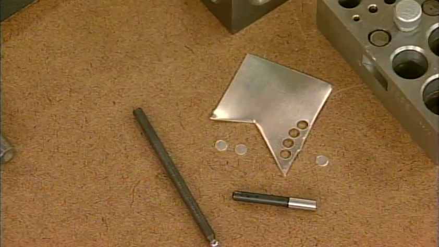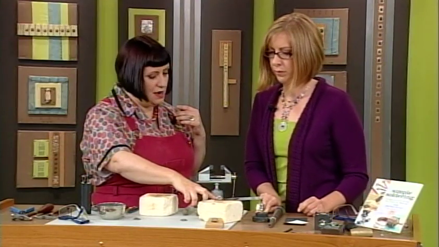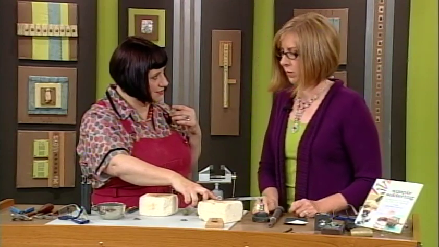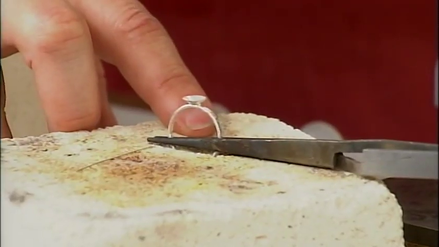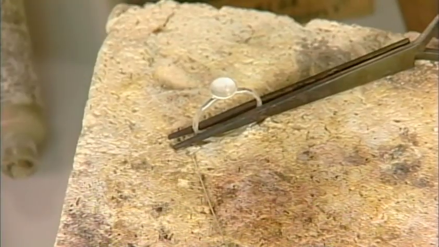Exactly. Okay. And this one it looks like you already have set up. That's right. So I've soldered the dome on first, using medium solder, since that's the second step. And the third step, we will solder this head pin in place using easy solder. Okay, let's see you do that.